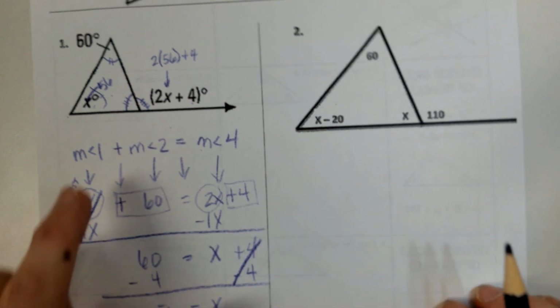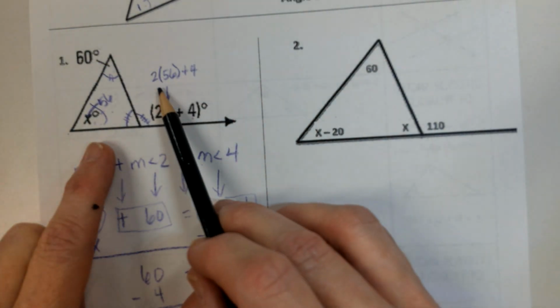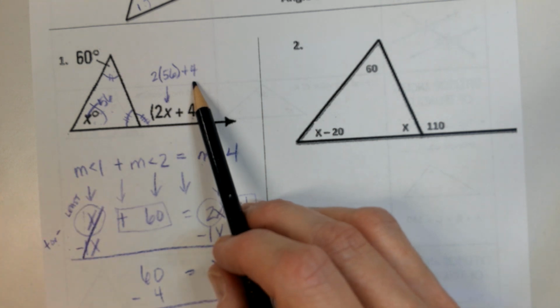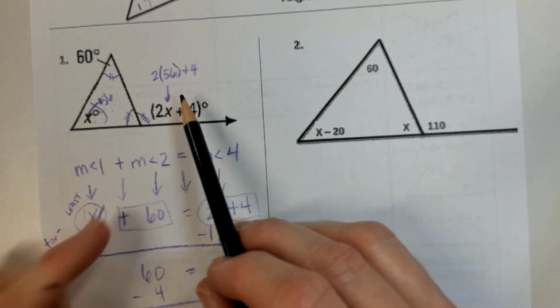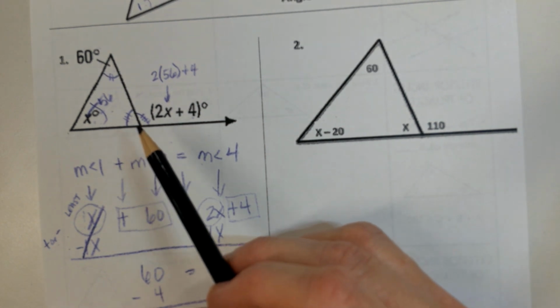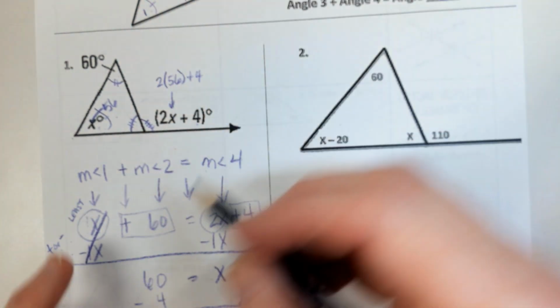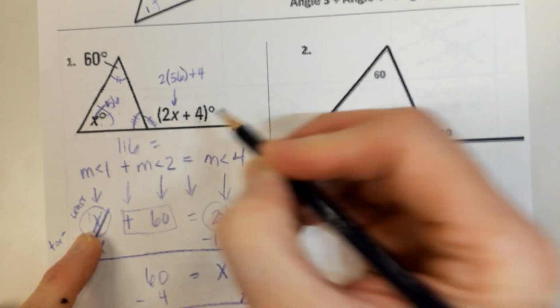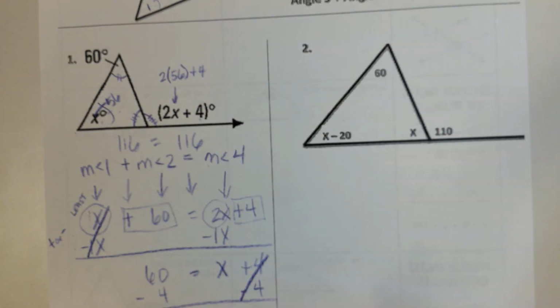Okay, let's put in our calculator. Girls, 56 plus 60. Boys, 2 times 56 plus 4. Show me your calculators. Girls, what did you get? 116. Boys, what did you get? 116.